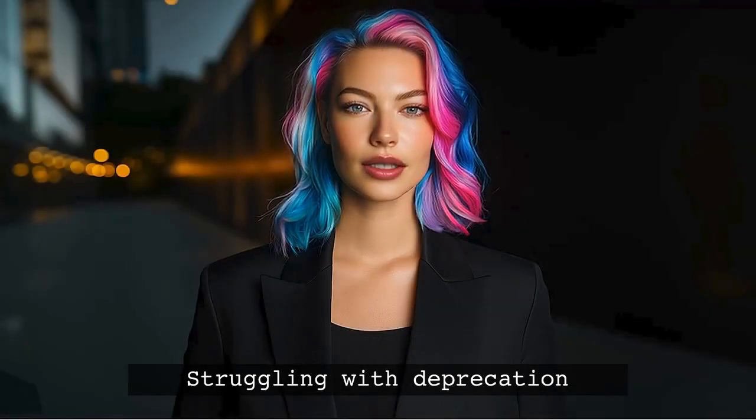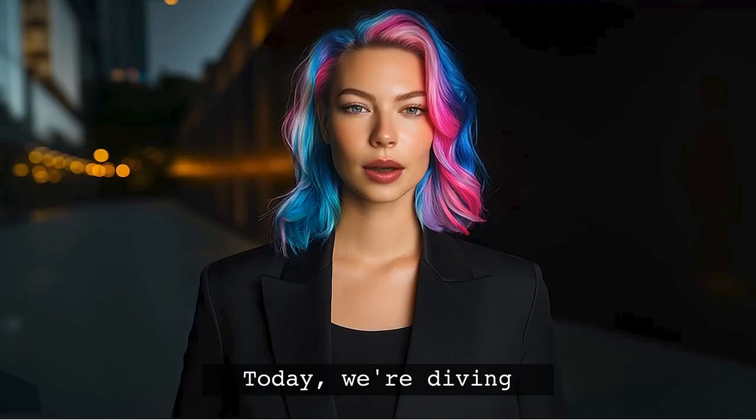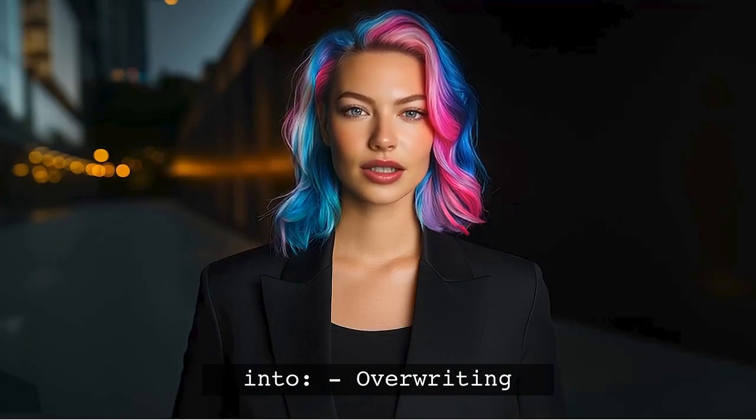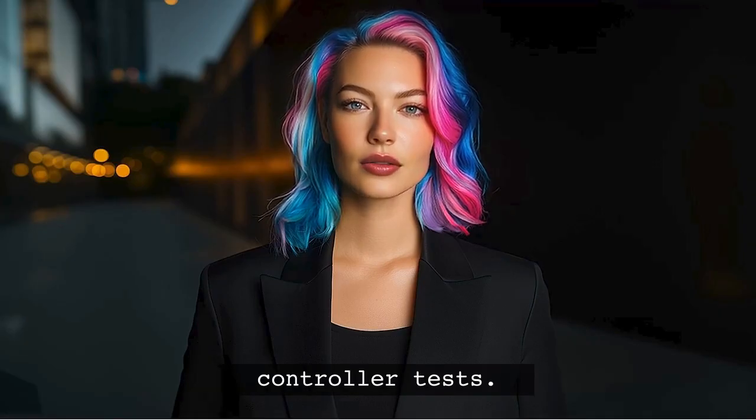Are you struggling with deprecation warnings while testing your Symfony 3.3 controllers? You're not alone. Today, we're diving into how to effectively overwrite container services in your controller tests.